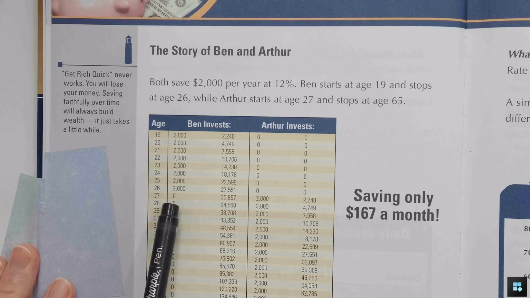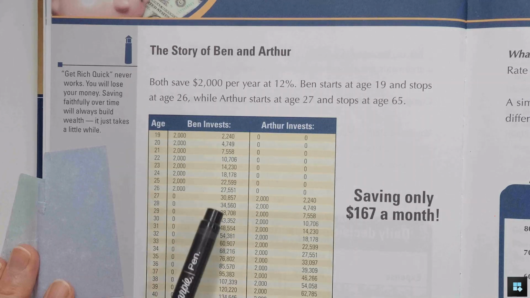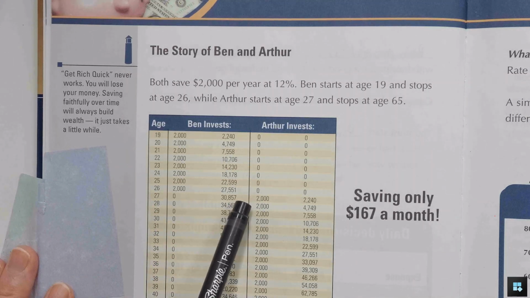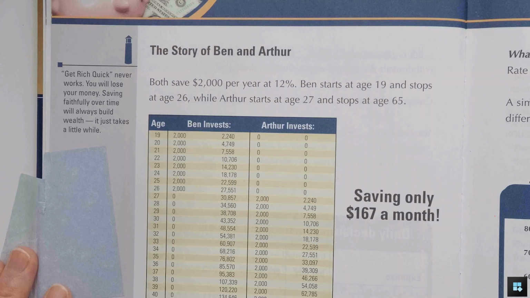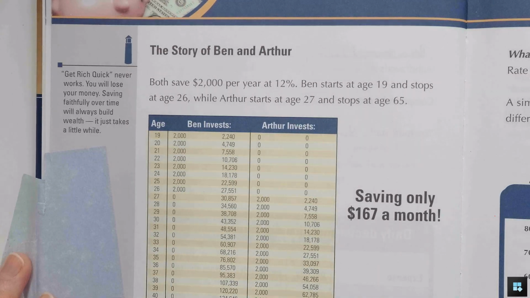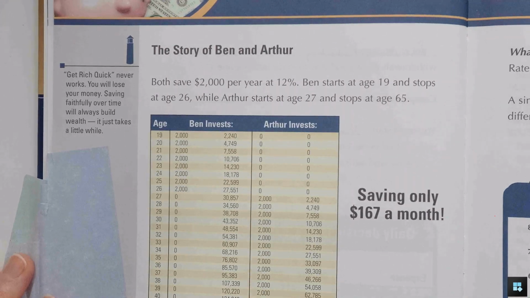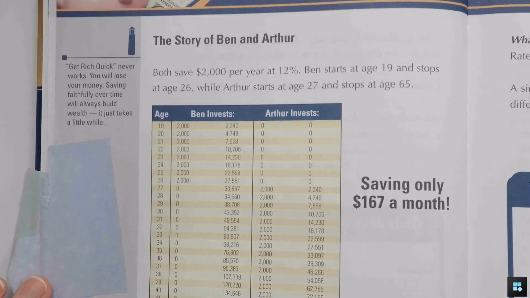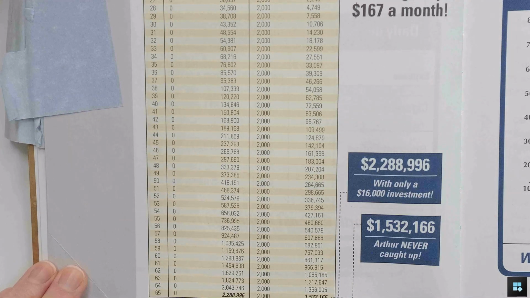So Ben only invests $16,000 starting at age 19, $2,000 a year. Arthur invests $2,000 a year for 38 years. So who do you think has more when they both turn 65? Ben. Good, you're right. Ben has over $2 million with only that $16,000 investment.